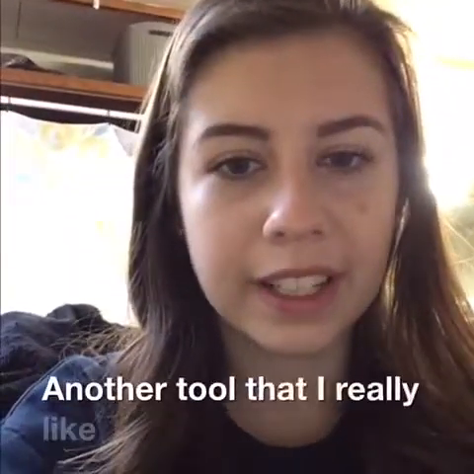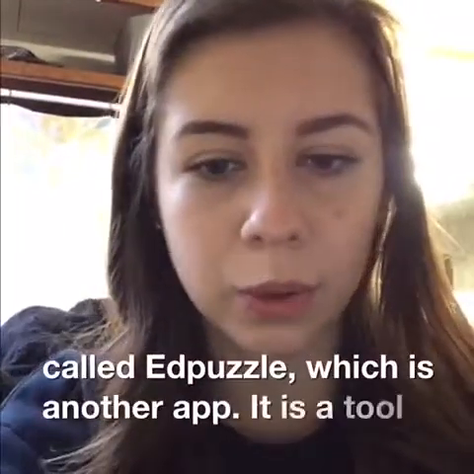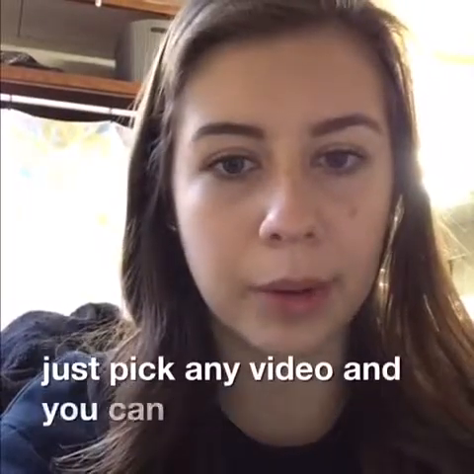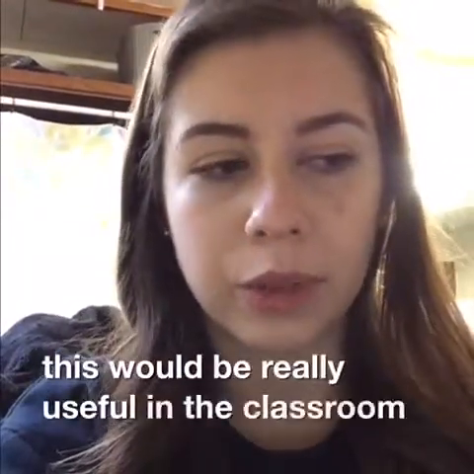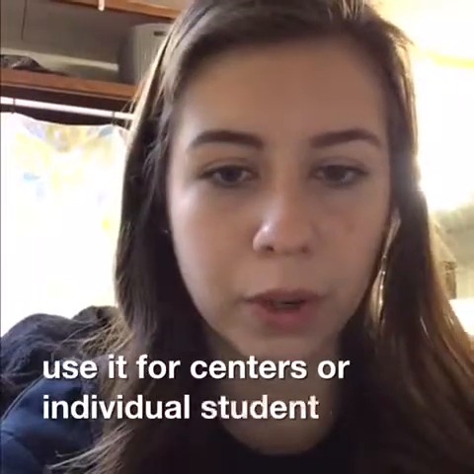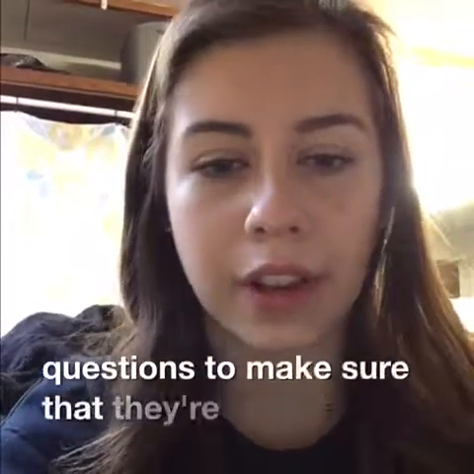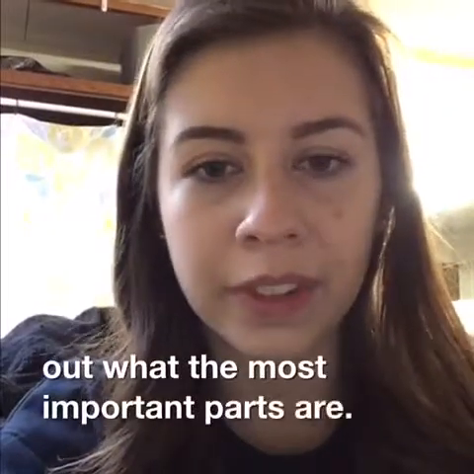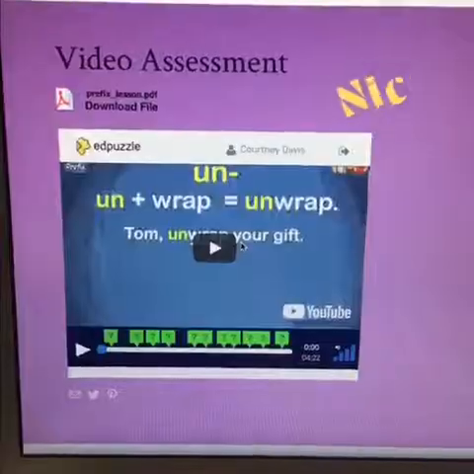Another tool that I really liked this semester is called Edpuzzle, which is another app, but it is a tool for video assessment. So you just pick any video and you can input different questions into it. And I think this would be really useful in the classroom setting because you could use it for like centers or individual student work. And as the students go through, they answer questions to make sure that they're engaged, and it also helps them to pick out what the most important parts are. So those are some of the tools that I've enjoyed most this semester.